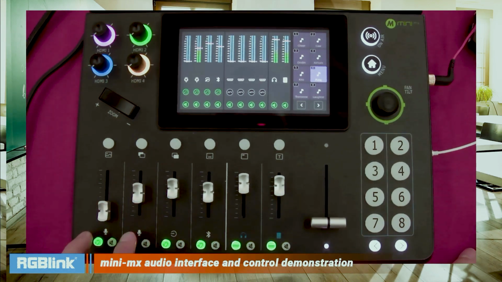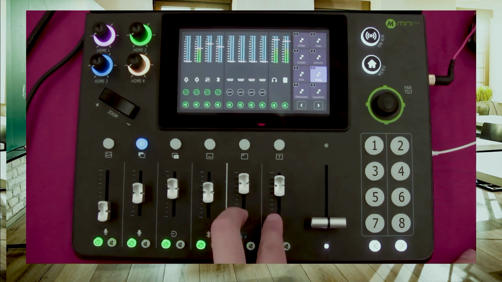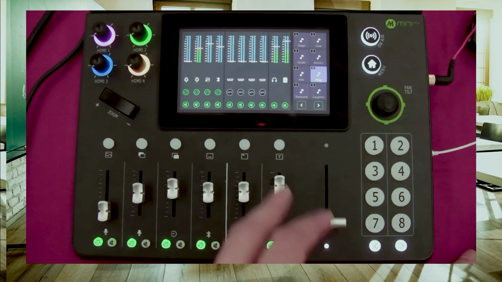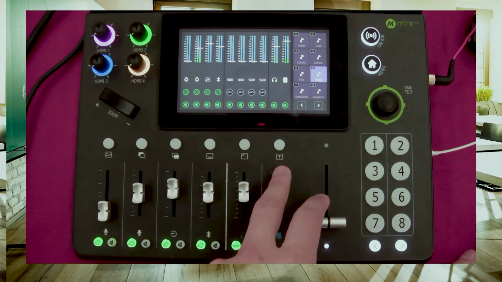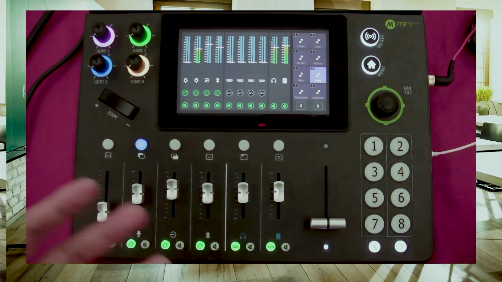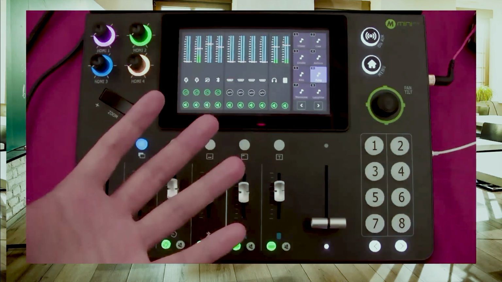The first 2 control the volume for mic in 1 and mic in 2. The third is for the line in channel, and the fourth is for Bluetooth. The last 2 control the output volume for the preview channel and the program channel.